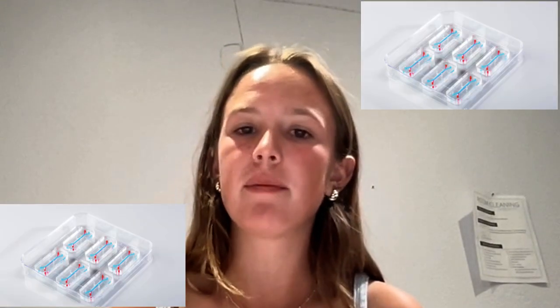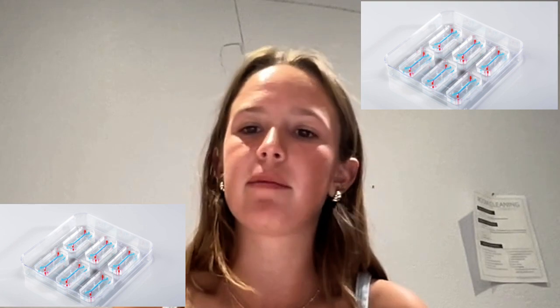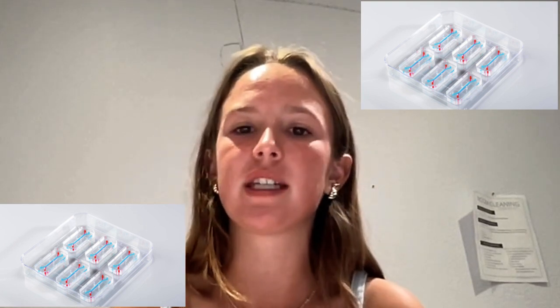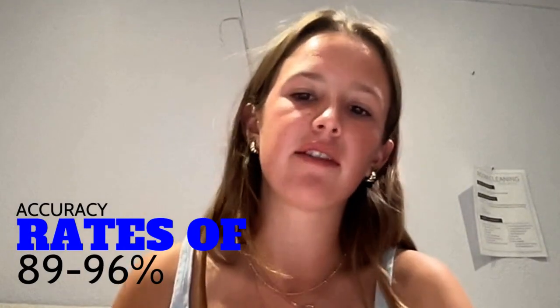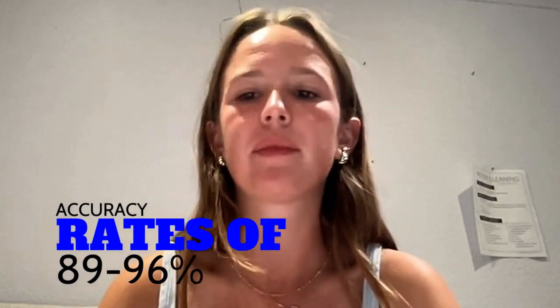Innovations are being developed to test vaccines without animals. Organs on a chip are 3D chips that function like human organs and can be used to test how the body responds to different medications and vaccines. Computer models use existing information to predict how a medicine or chemical will affect a human, and tests on this have shown accuracy rates of 89 to 96%.